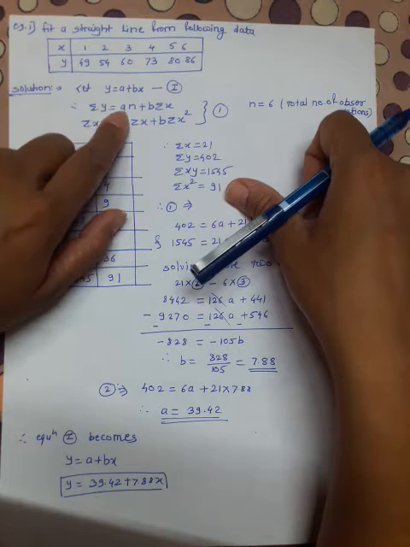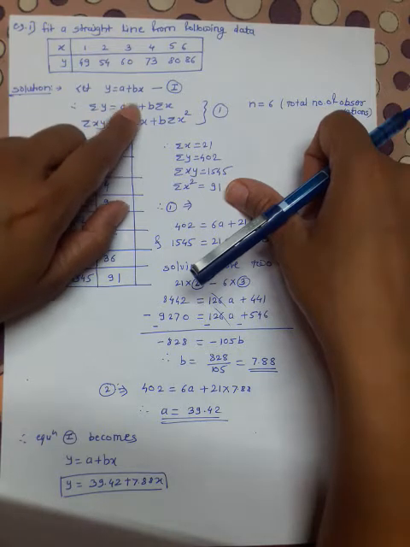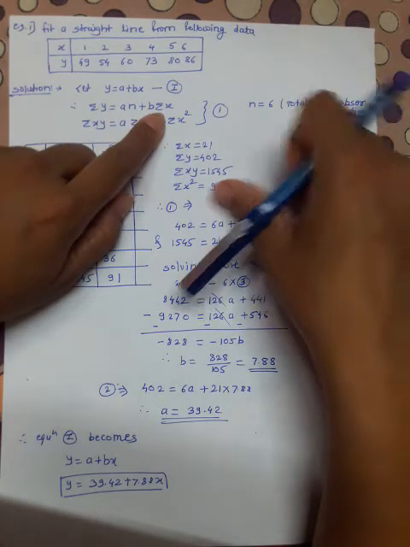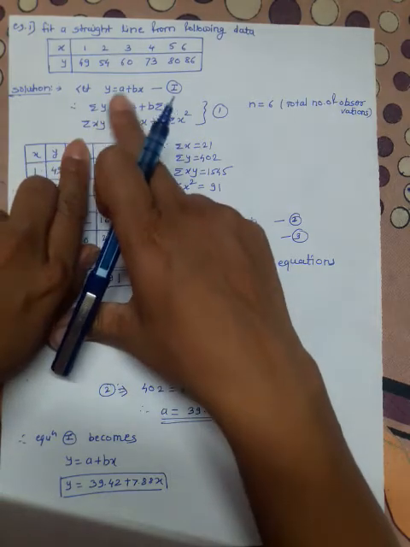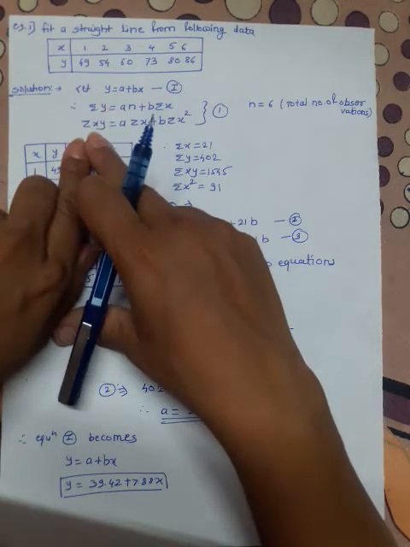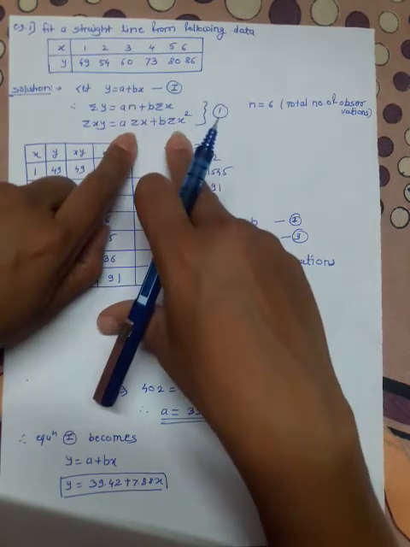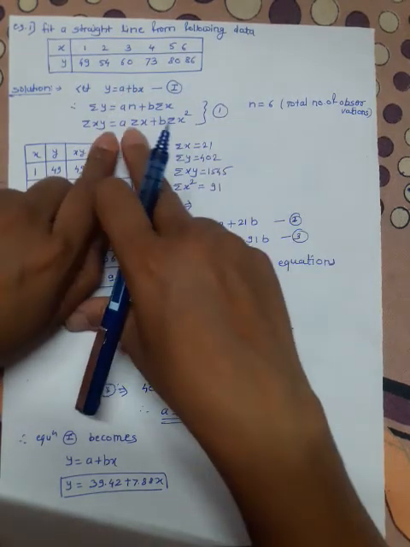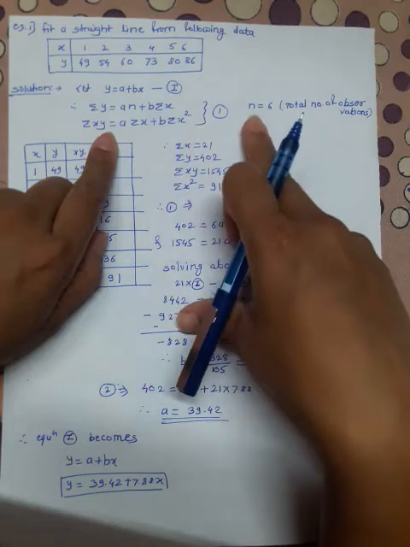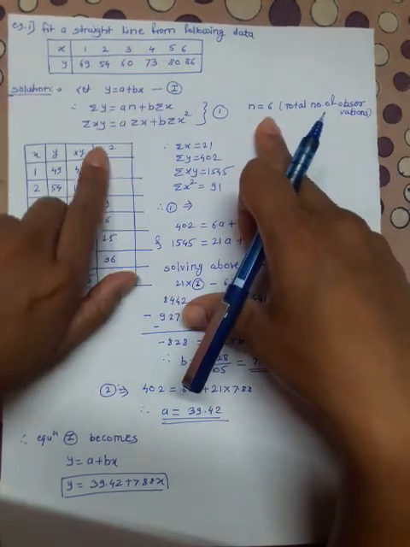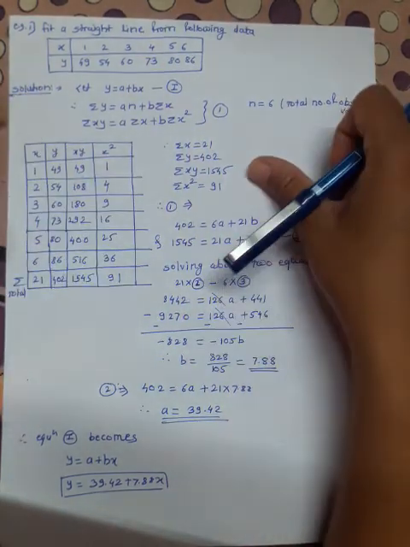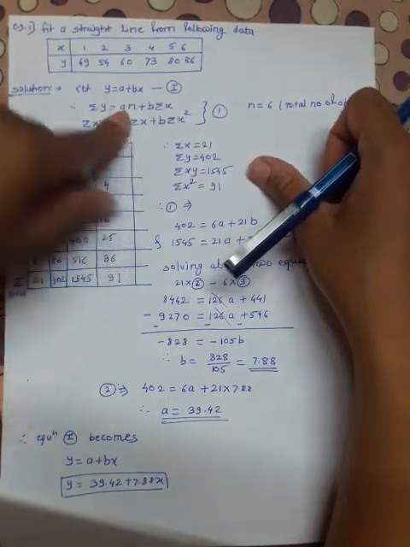Summation y is equal to a into summation 1, which is n, plus b into summation x. Multiply both sides with x and take the summation. We get summation xy is equal to a summation x plus b summation x square. Okay, these are the equations. Put n is equal to 6, the total number of observations, here. You can put n is equal to 6 here also.